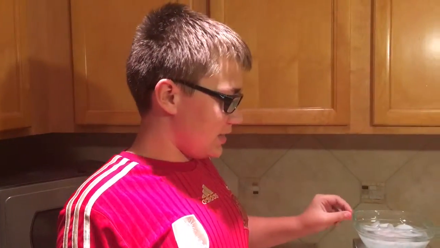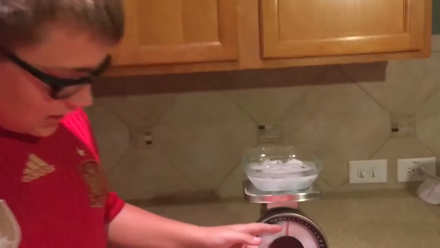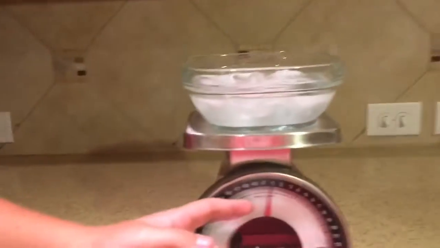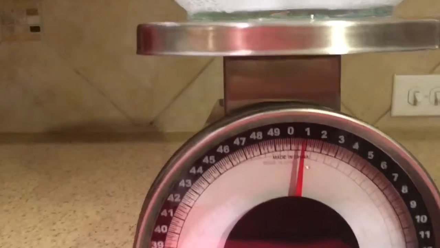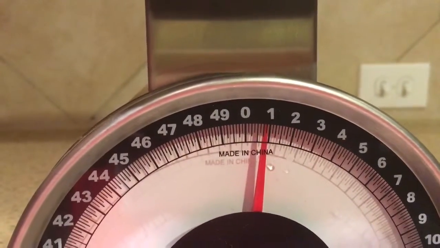What happened? Well, according to the law of conservation of mass, since the ice cubes have melted, it still stays the same amount of mass the whole entire time, even though it's melting. And that is a way to show the law of conservation of mass.